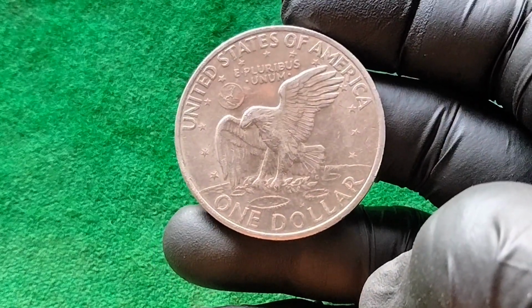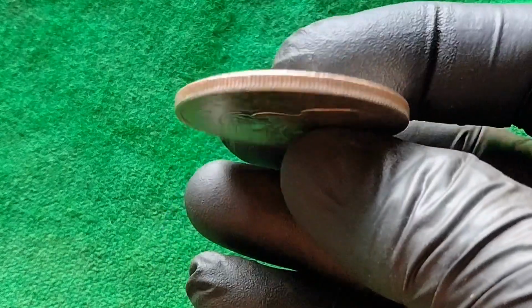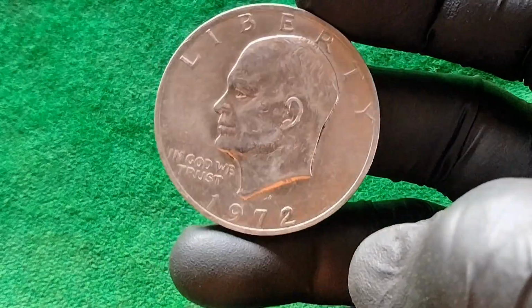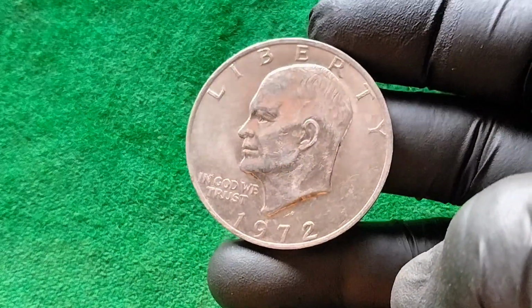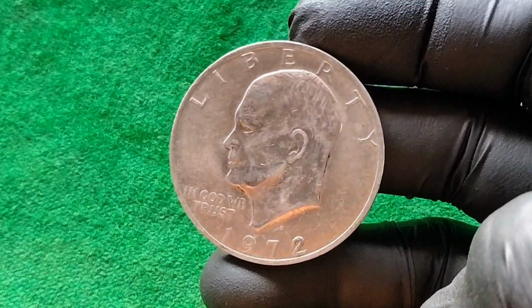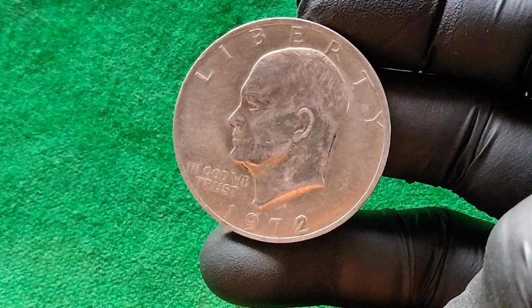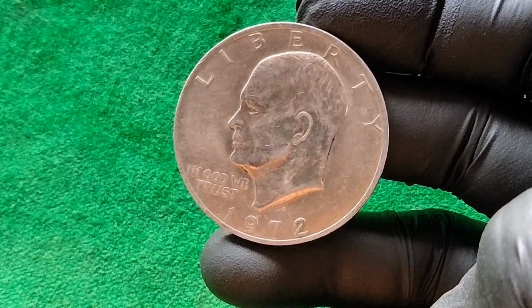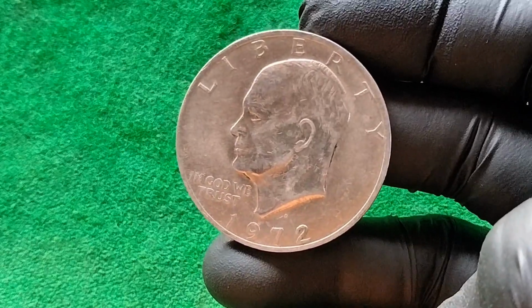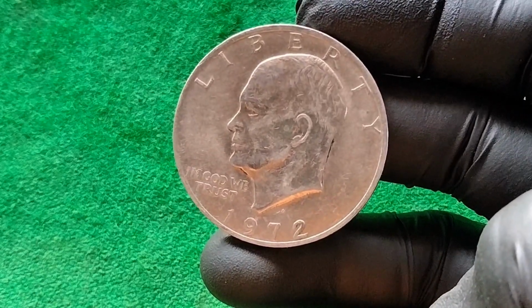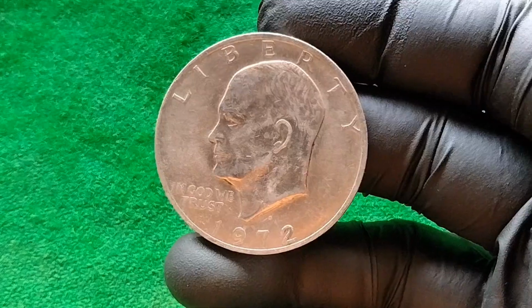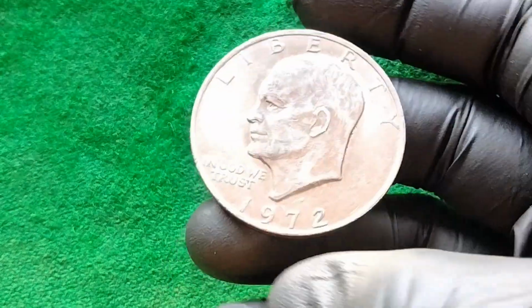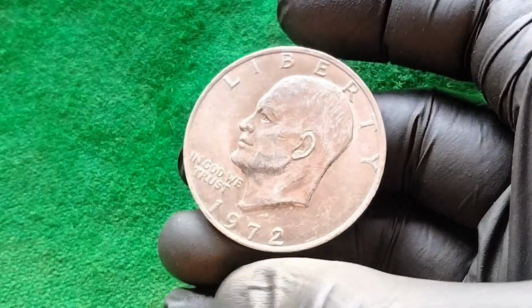An interesting point about the 1972 Eisenhower dollar series is that the Philadelphia Mint, no mint mark, produced 3 different reverse varieties in 1972, known as Type 1, Type 2, and Type 3, based on differences in the Earth design above the eagle. However, the 1972 coin from Denver generally features a single standard reverse design and does not have the same famous variety distinctions as the Philadelphia issues.